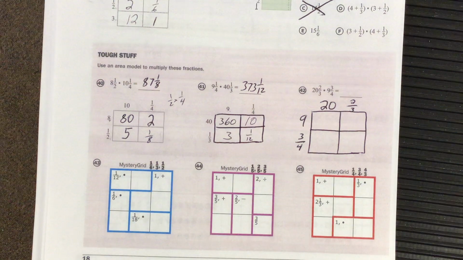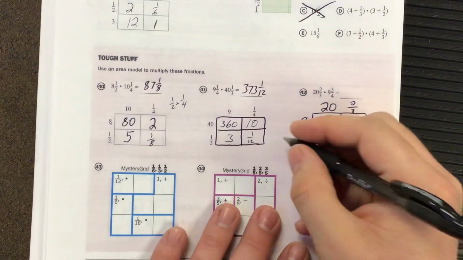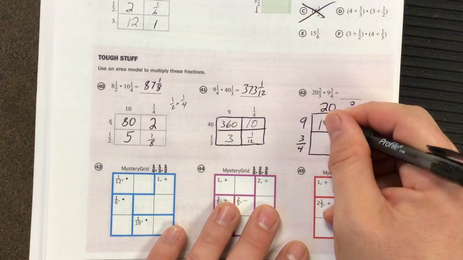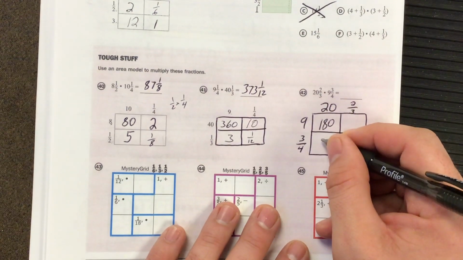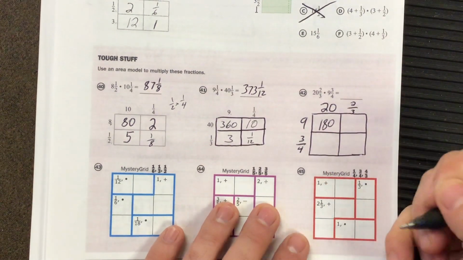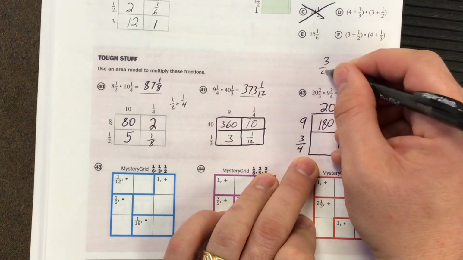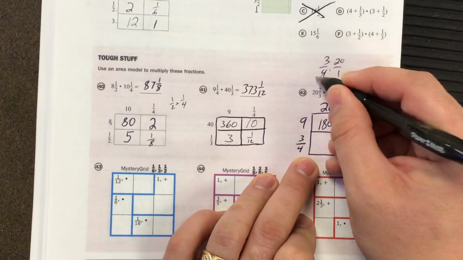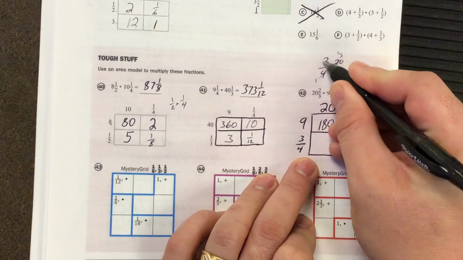I have it. Wait, don't say it yet. Top left, 180. Bottom left, 15. 20 and 3/4. You can cross cancel to a 5, but you still have to take it times that 3.